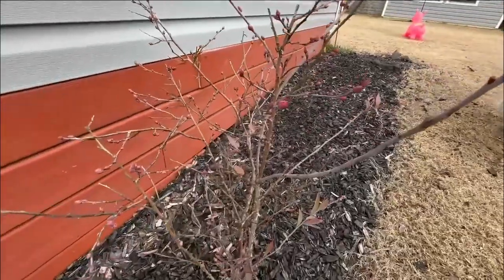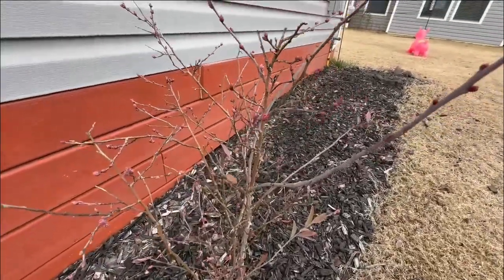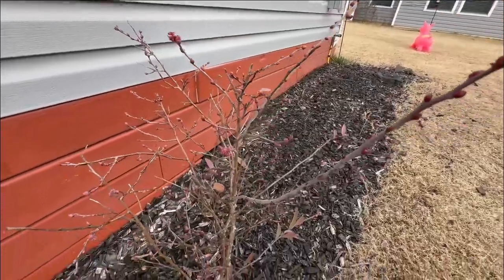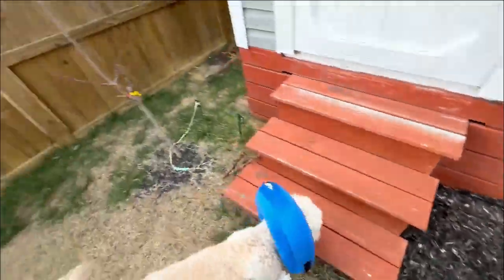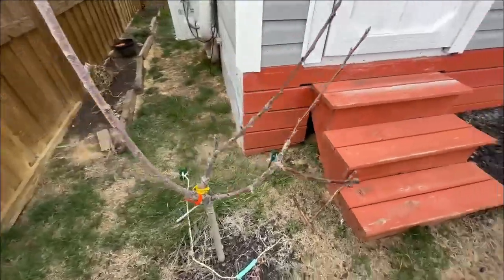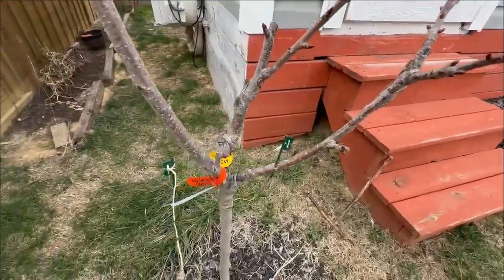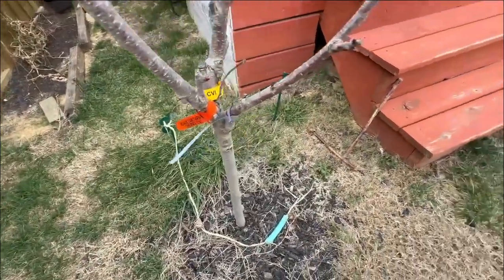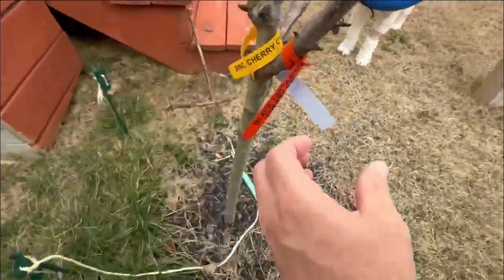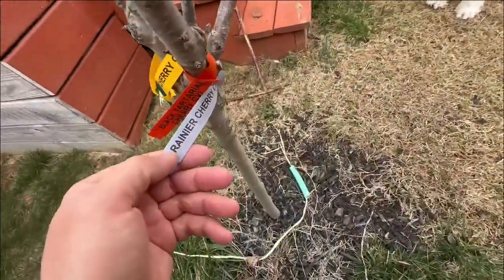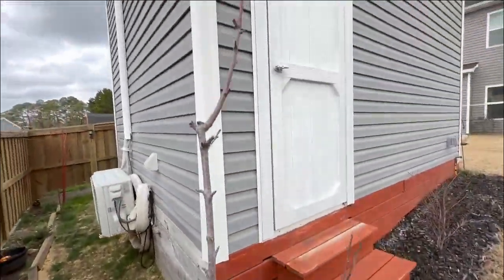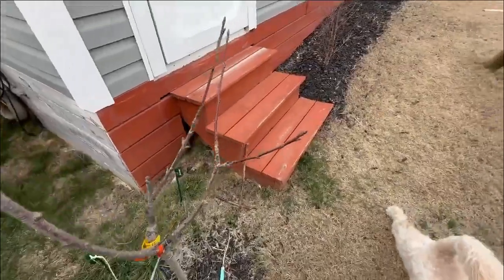Isn't that crazy? Mid-January and the blueberry bush is already starting to pop leaves. Same for my cherry tree, which is 3 different variations. Black tart, Bing, I think. Yep, Bing. And then what's the other one? Rainier? I don't know how you say that. Yep. So that's what I'm doing.